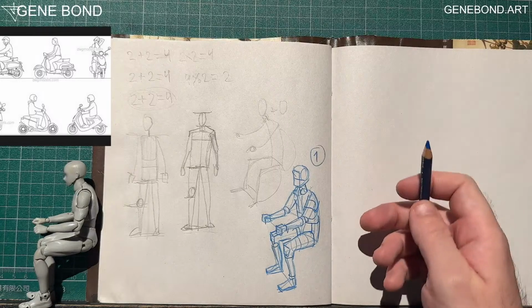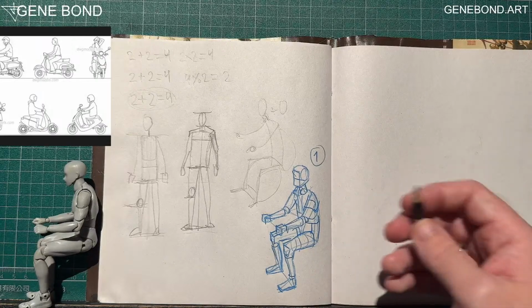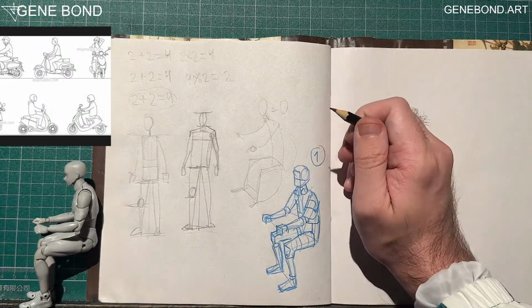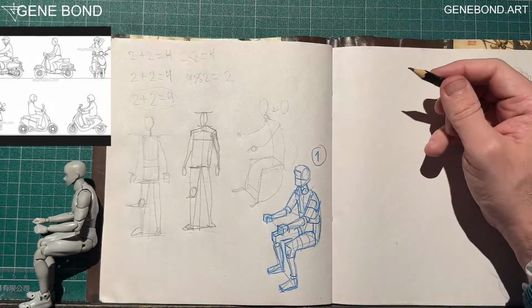So let's say you can put this figure in a box, right? And if you can put it in a box, you can do everything with it. You can draw it in any perspective.